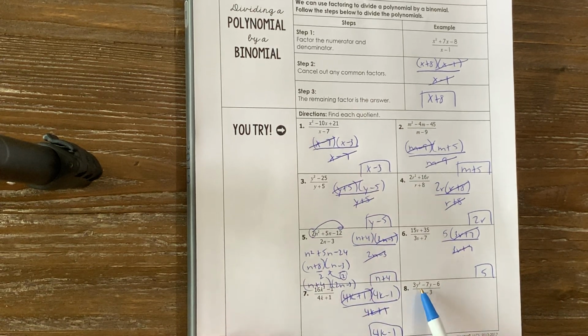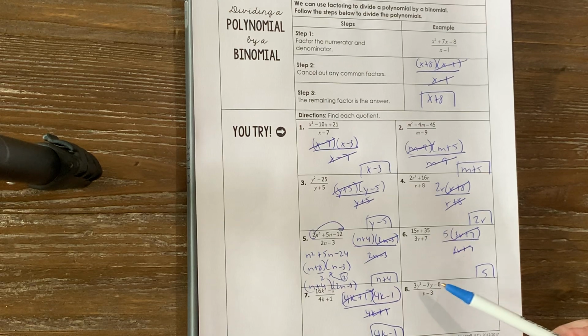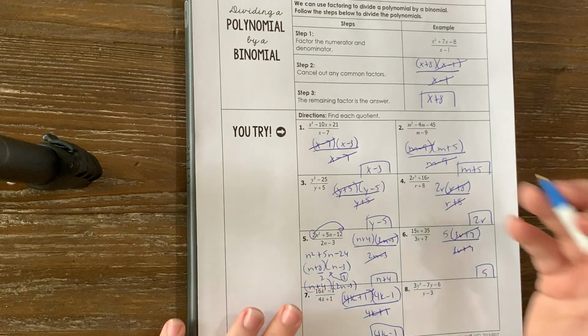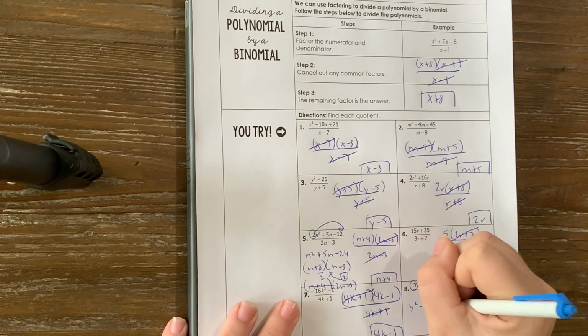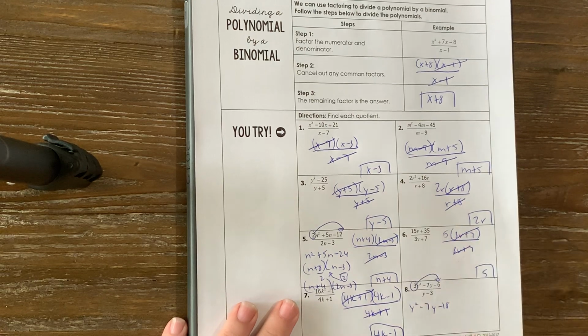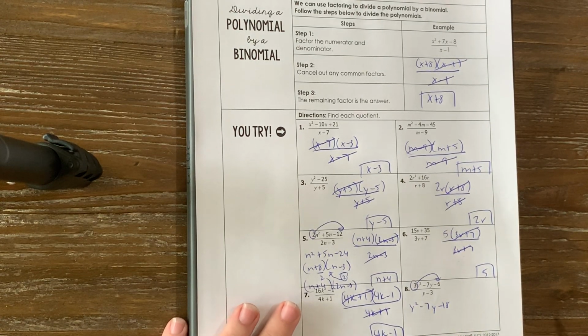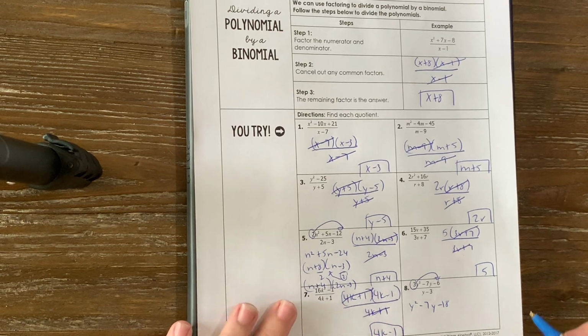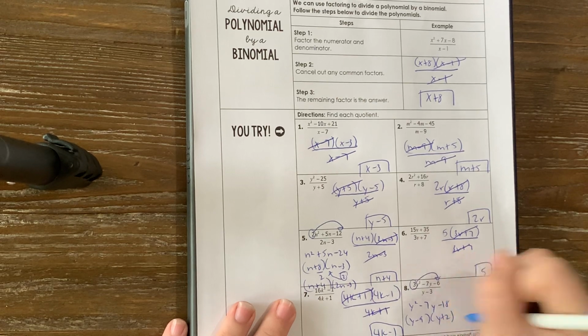Number 8, we cannot do the difference of squares, and we cannot take out a greatest common factor with this. So we're going to have to do the slip and slide method like what we did on number 5. We'll take the 3 and slip it down to the end, so we have y squared minus 7y, and 3 times -6 is -18. What two numbers multiply to give you -18 and add to give you -7? It's -9 and 2. So we have y minus 9, y plus 2.